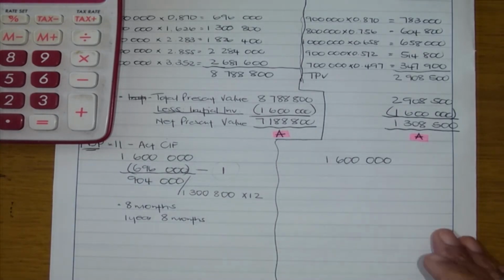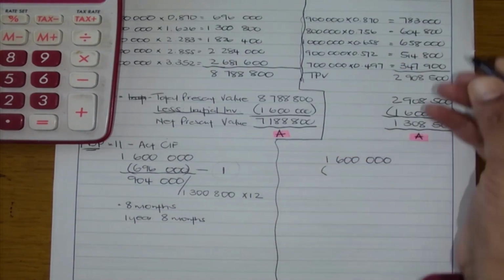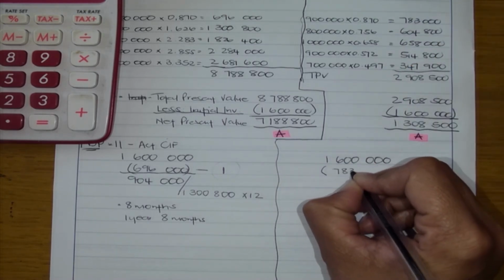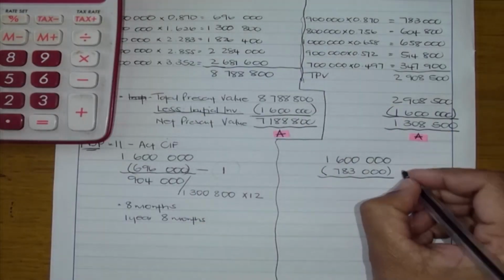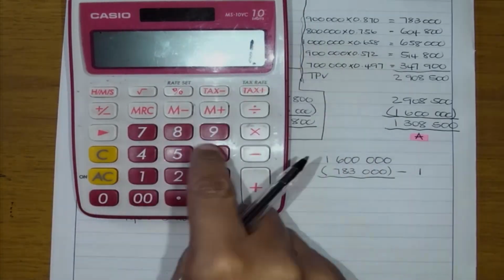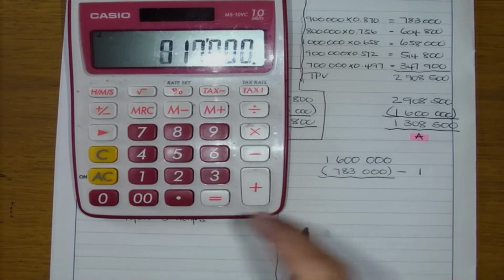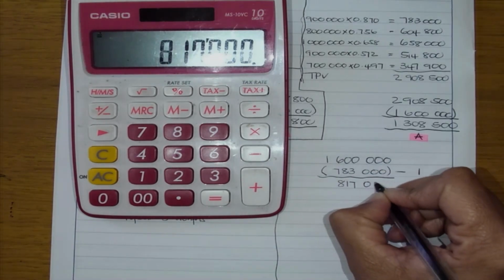Okay, now we're going to do project Q. So then we deduct our first inflow, which is 783, and this is year 1. Let's see how much we're going to be left with to still pay. $817,000.